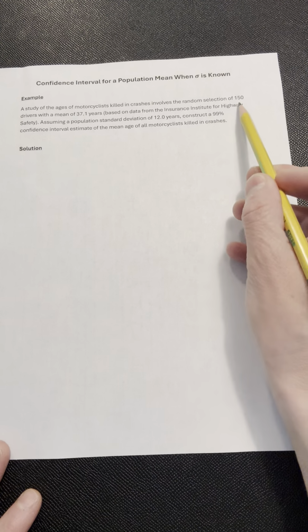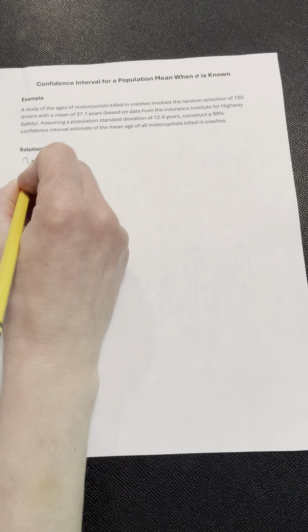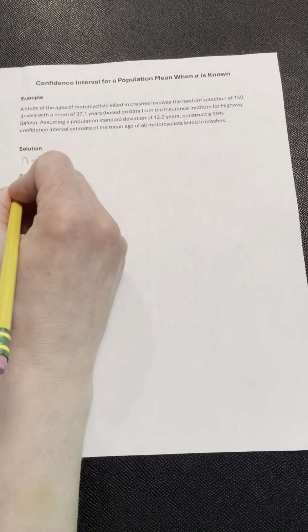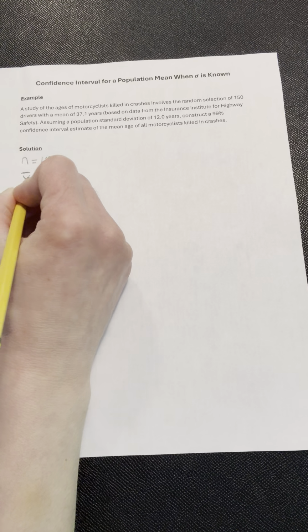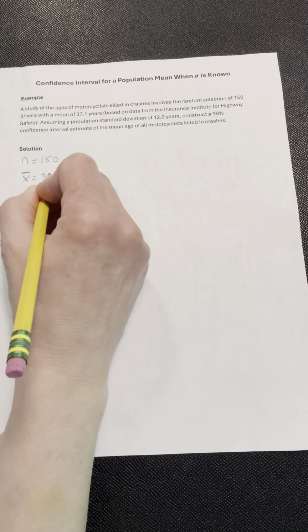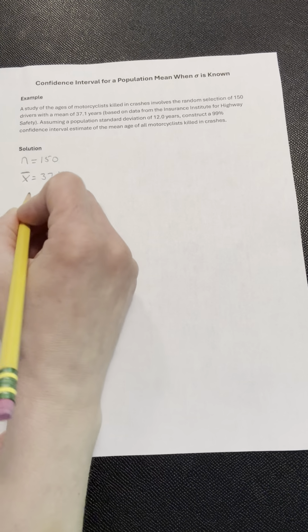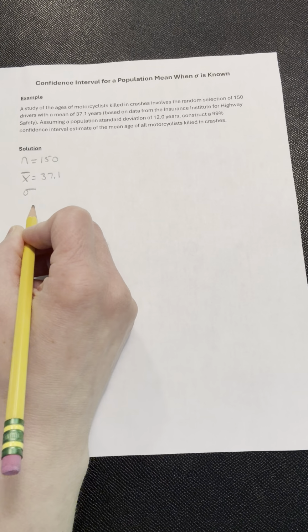So in this example, we first want to identify the given values in symbolic form. As we start reading, I see 150. That is the sample size. Sample size we label as n, and n is 150. There are 150 people in the study, and the mean age of those drivers, so that is a sample mean, x bar, is 37.1 years of age. And then we're going to assume a population standard deviation. We give that symbol sigma, and that is 12.0 years. So I'm just going to label that as 12.